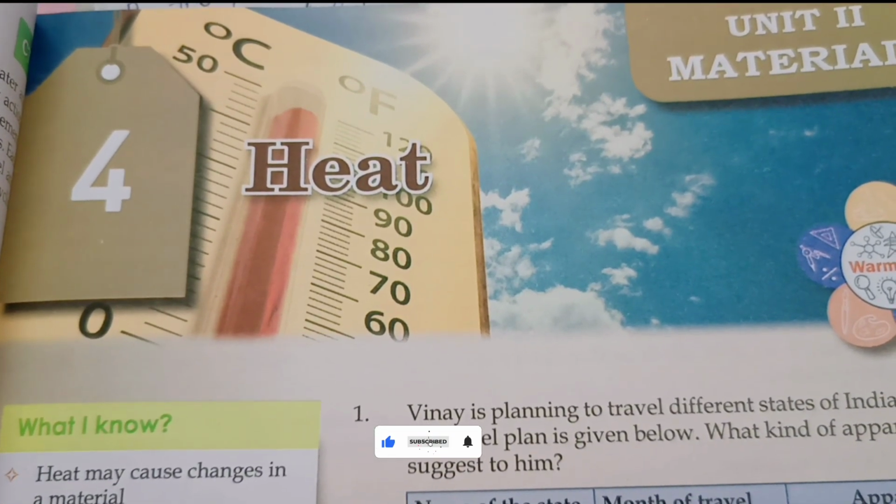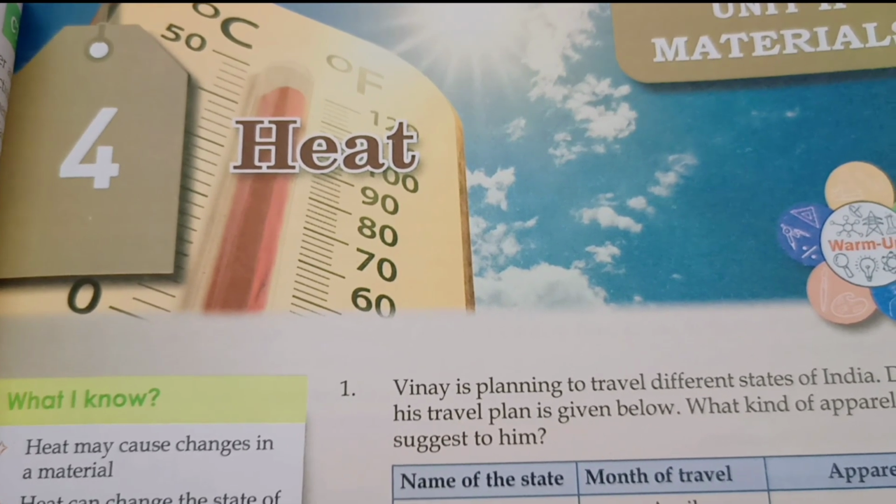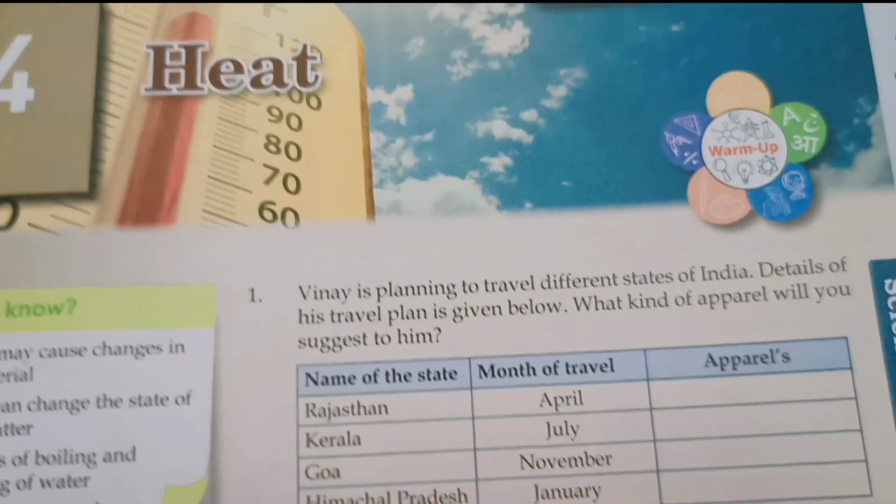Today I am going to give you the insight question answers from chapter 4 Heat, class 7 Physics, West Bengal Board. Let's start.